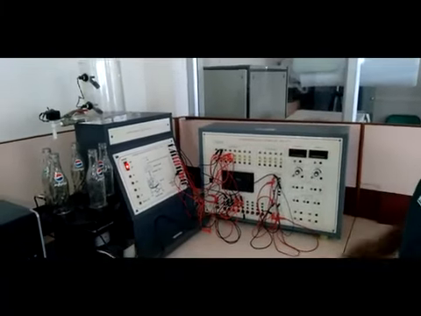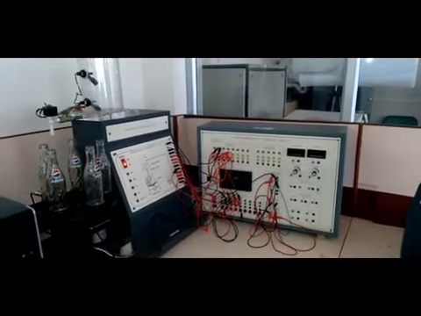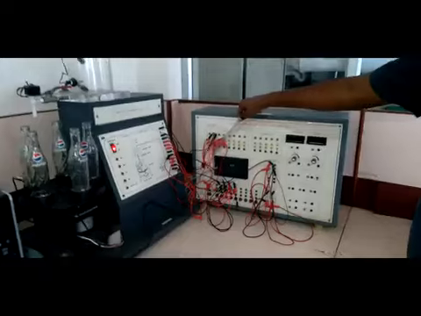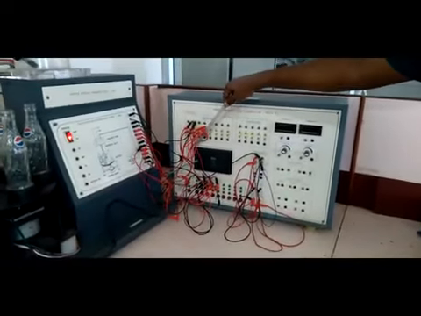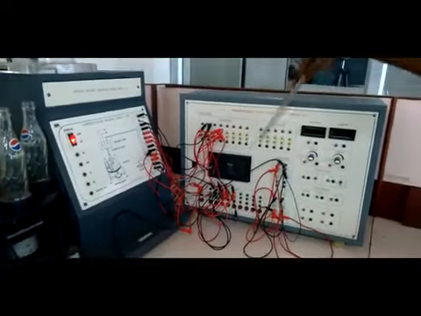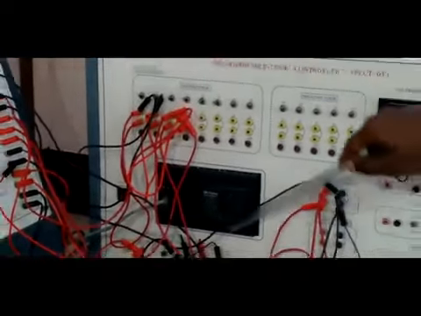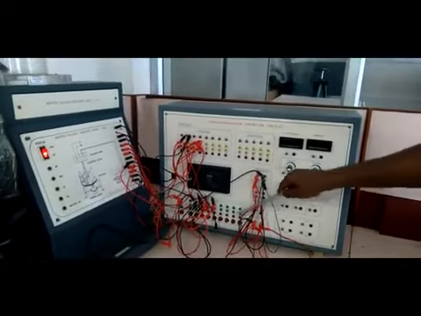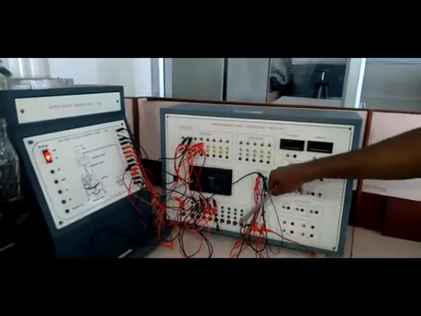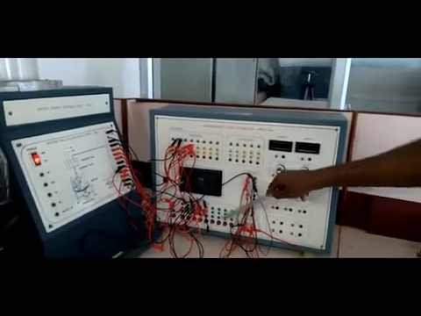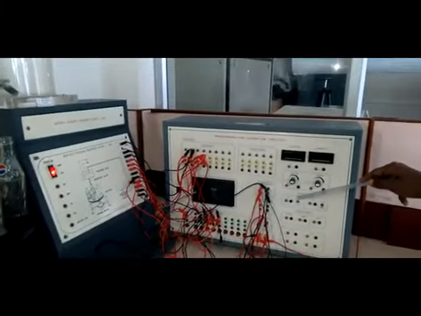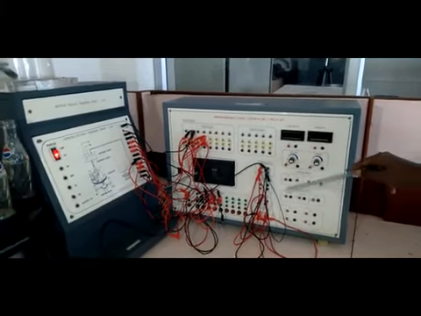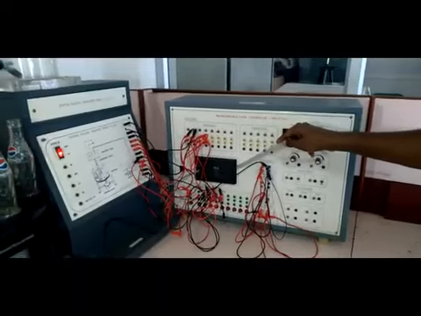So we are going to see programmable logic controllers, a bottle filling system with PLC. Here we are using a GE Fanuc PLC. It has about 14 inputs and 10 outputs. These 14 inputs are digital and these 10 outputs are also digital. We also have one analog input and one analog output, which can be used for voltage and current. So this is the GE Fanuc PLC we are going to use.